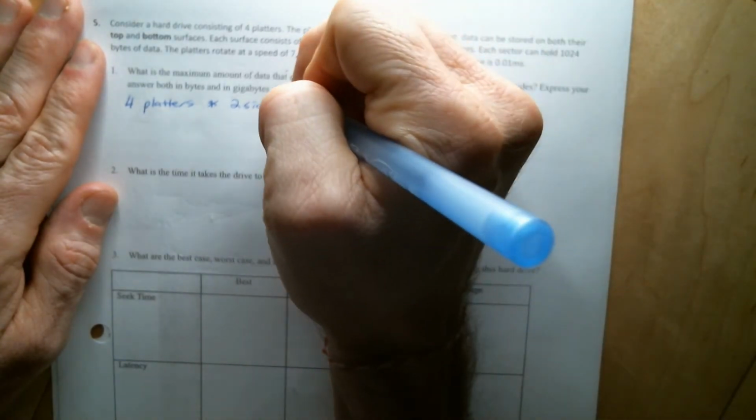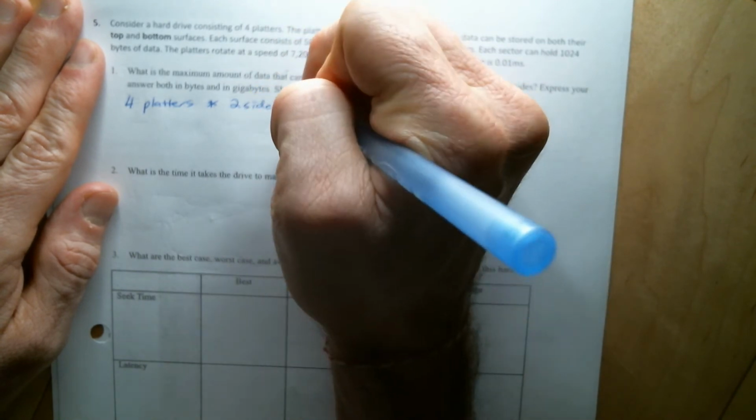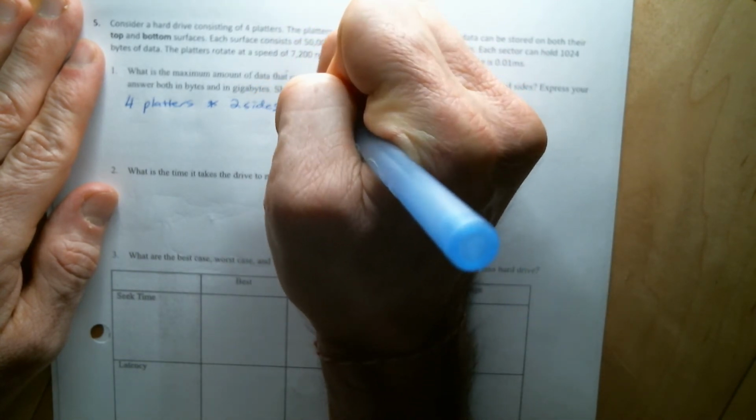All right, so that basically means we have 8 surfaces. On those 8 surfaces, there are 50,000 tracks. So if we do 8 times 50,000, that tells us the total number of tracks.